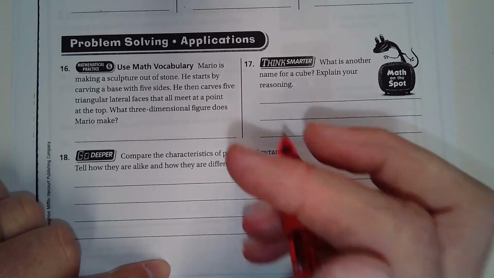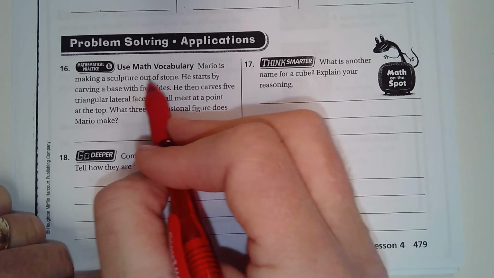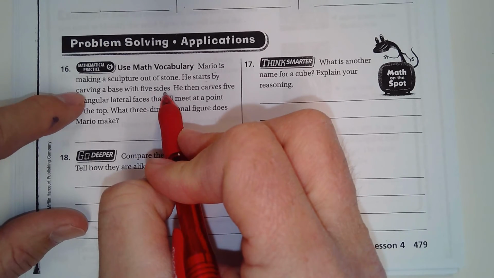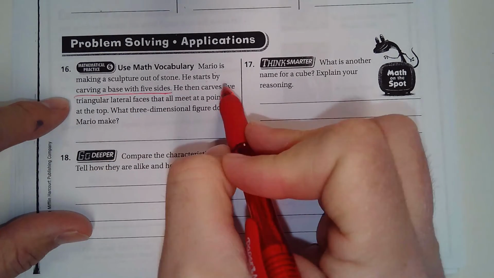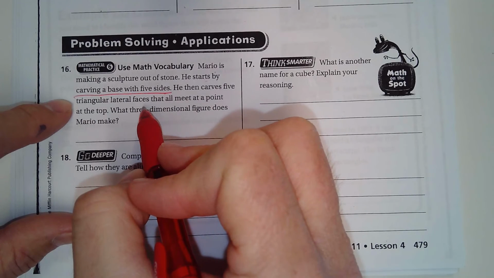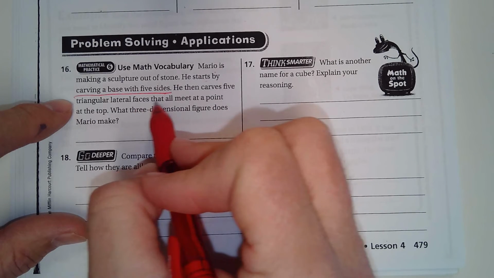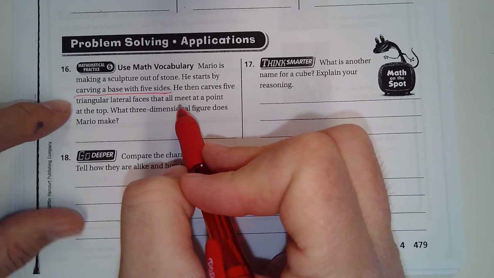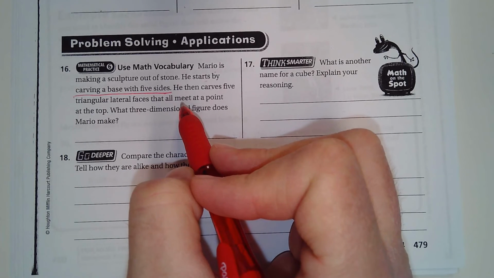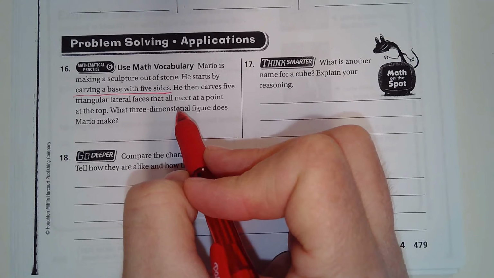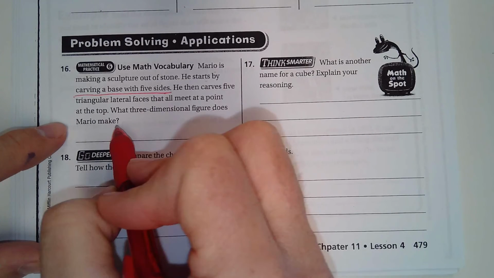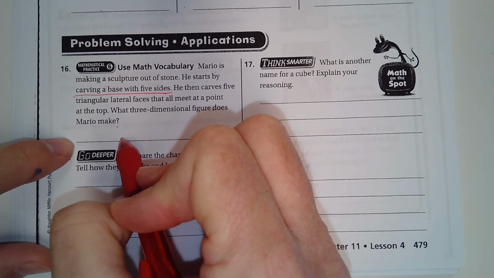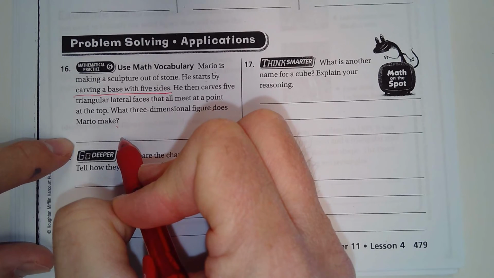Let's see here. Mario is making a sculpture out of stone. He starts by carving the base with 5 sides. That tells us something. A base with 5 sides. Then he carves 5 triangular lateral faces that all meet at a point. When they all meet at a point, what's it called? Pyramid. A pyramid, okay. And at the top, what 3-dimensional figure does Mario make? Raise your hand if you think you know. Several of you do.